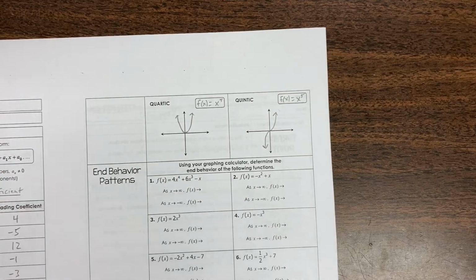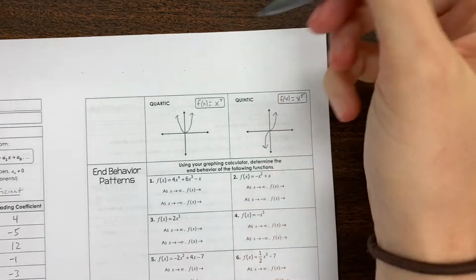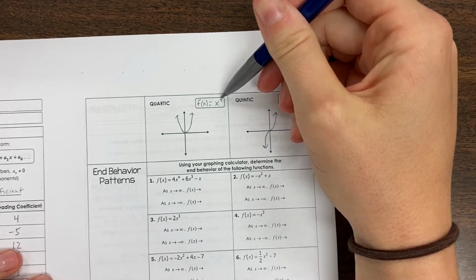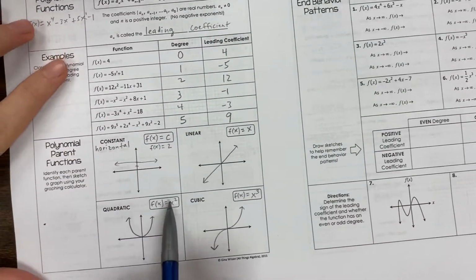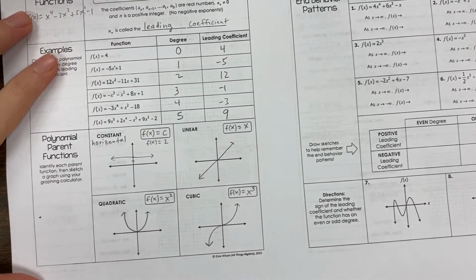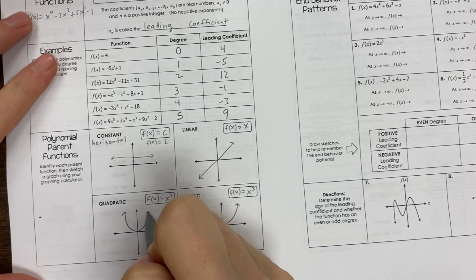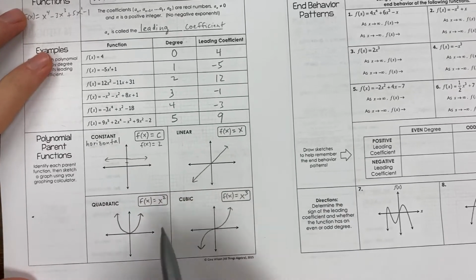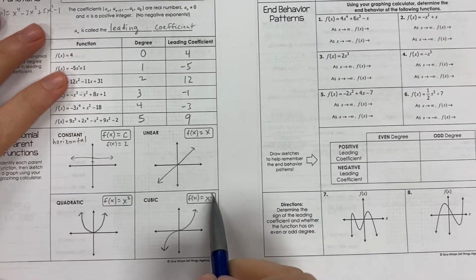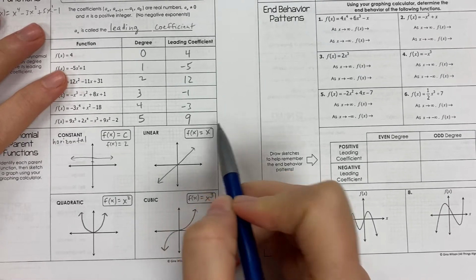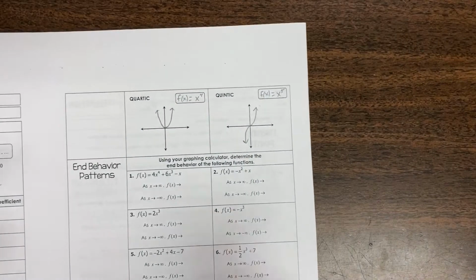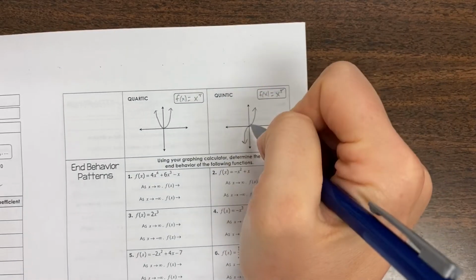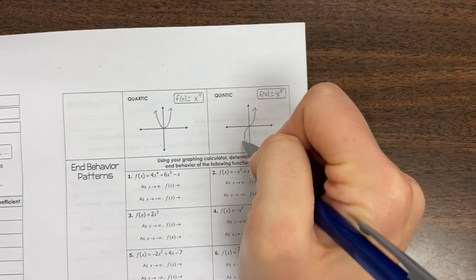So one thing I want you to notice is that every time you have an even exponent, like the 4 here or the 2 right here, both tails point in the same direction. So if it's even, they point in the same direction. If you have an odd exponent, like x to the third, this is x to the first, that's odd, and then x to the fifth, those tails point in opposite directions.